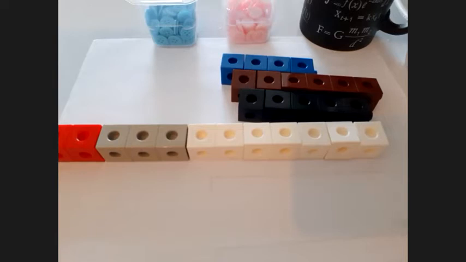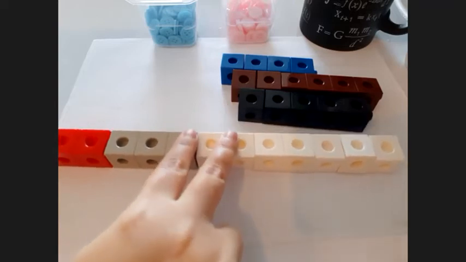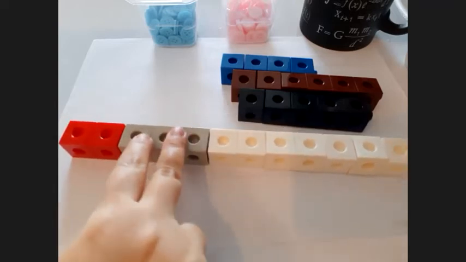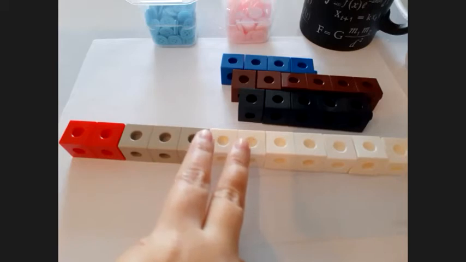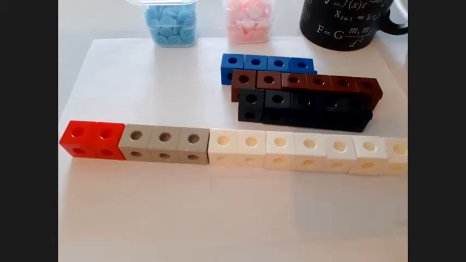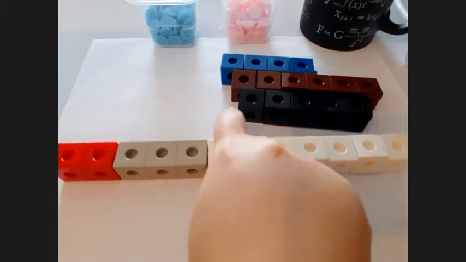So you see, this is the way that you can introduce the bar model. You can introduce it with the connecting cubes, and then later on, you can introduce how to draw a bar model. Oh, it's supposed to be 2, 4, 6, not 2, 5, 6. Yeah. Thank you, Pak Trijoko.